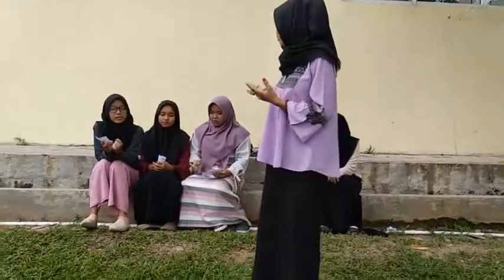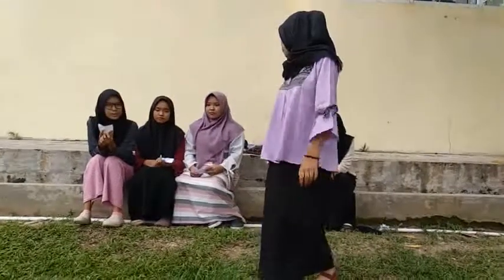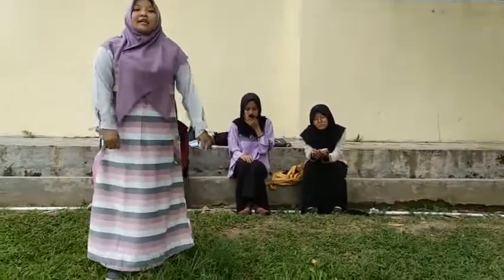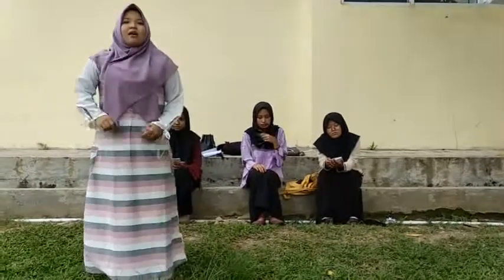Okay, the next will be delivered by Aulia. Okay, the advantages of intensive reading: for low level readers, it is a fast way to build vocabulary. It provides a short concept of other customs and places.